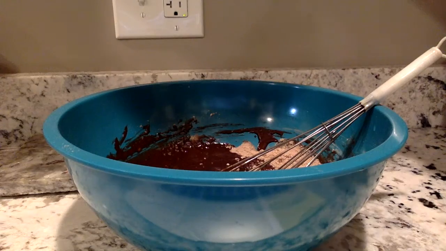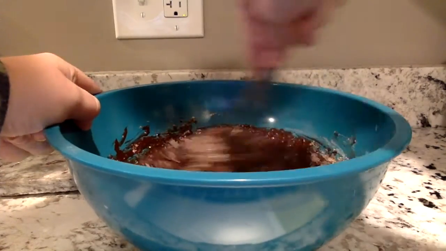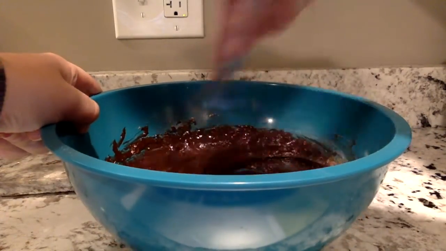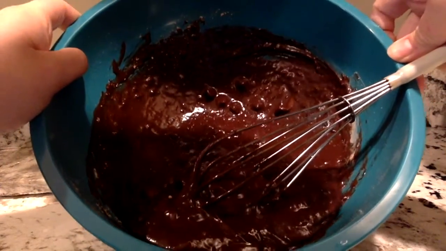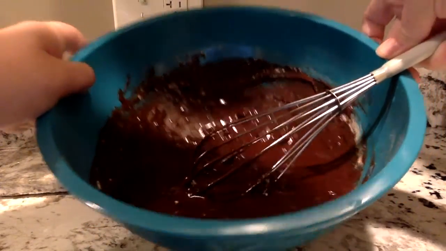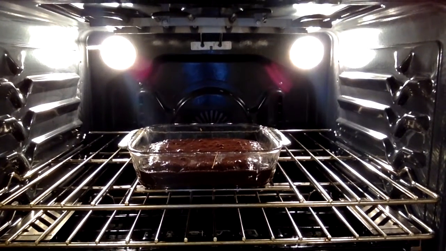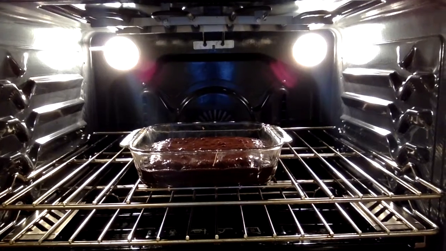If you take a look here, we have a bowl of brownie batter, and I'm mixing the ingredients together. You will see what our batter looks like before we make our brownies. If you take a look, these are the brownies in the oven cooking. What observations can you make?